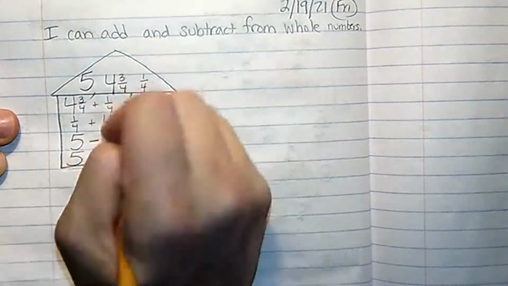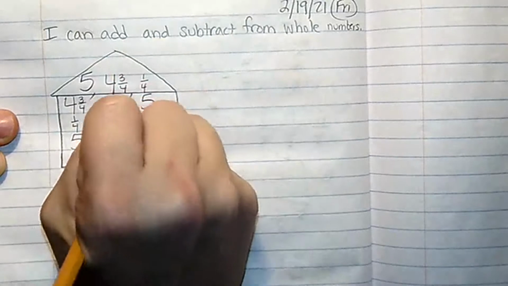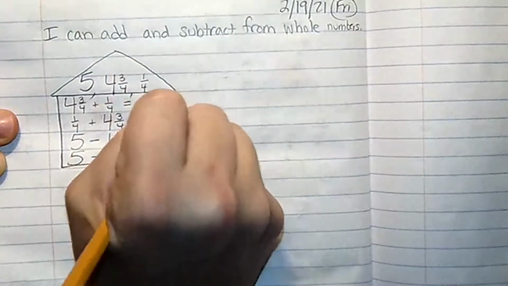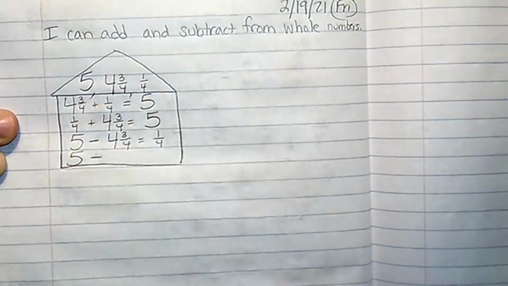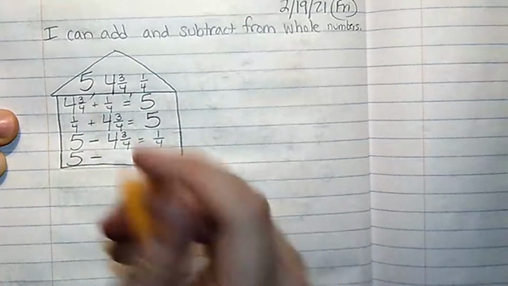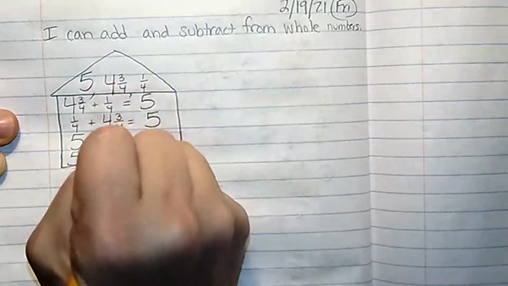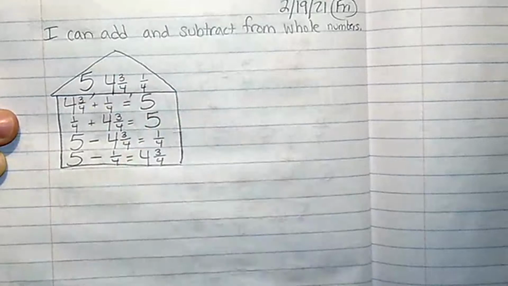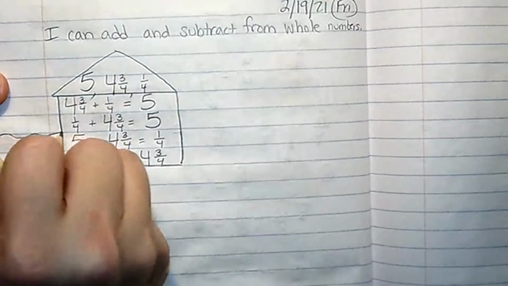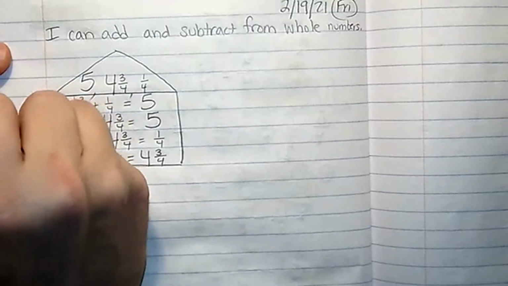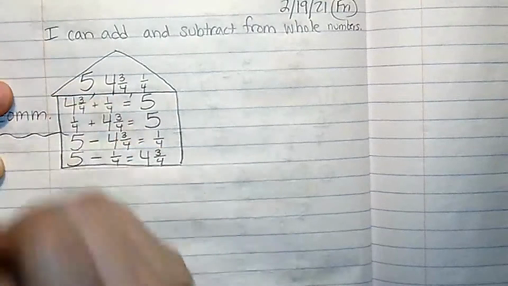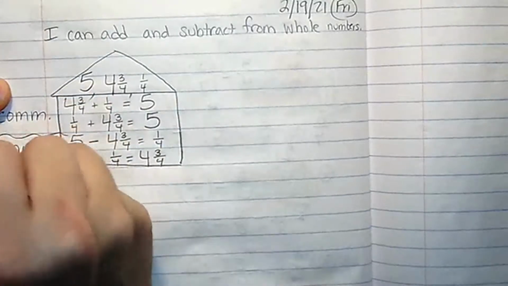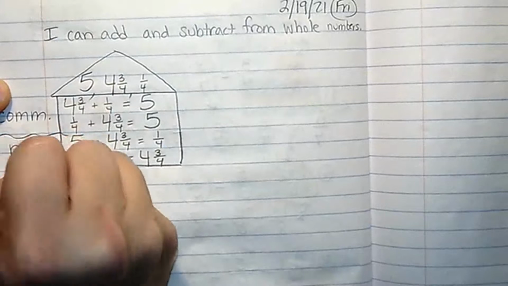So I could do 5 minus 4 3/4, and that would give me 1/4. Or I could do 5 minus 1/4, and that would give me 4 3/4. And this is our fact family. My addition problems are commutative. My subtraction problems are not commutative.